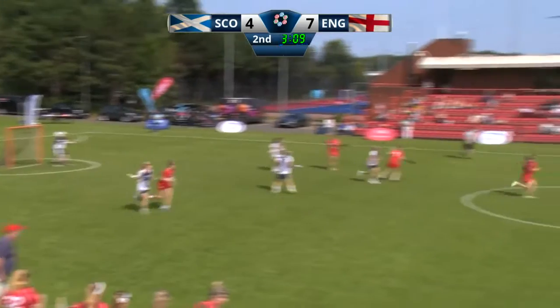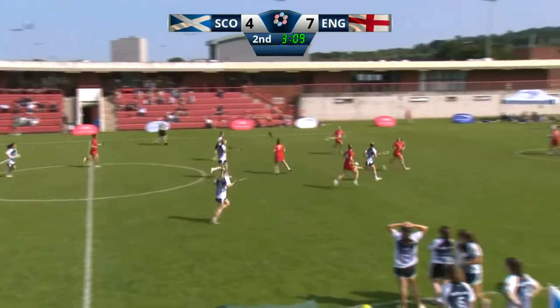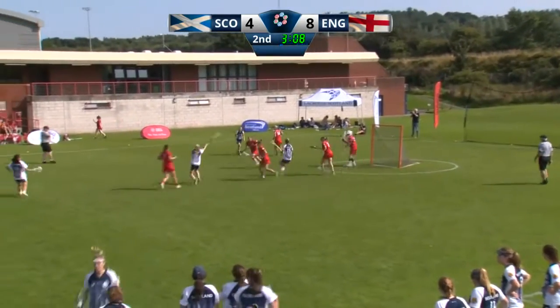That was a beautiful goal. That was towards Anderson to Emma Brown, and Emma Brown just ripped that shot from about 7 or 8 meters out. Lottie Robertson very active in this quarter. She's been on the ball quite a bit.